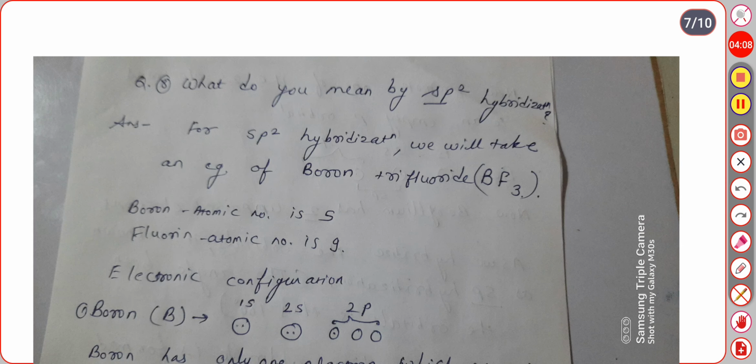Next question is question number 8. What do you mean by sp2 hybridization? Now for sp2 hybridization, we will take an example of boron trifluoride, BF3. You know that boron's atomic number is 5 and fluorine's atomic number is 9. Electronic configuration of boron, as you can see: 2 electrons in the 1s orbital, 2 electrons in the 2s orbital, and 1 electron in the 2p orbital.